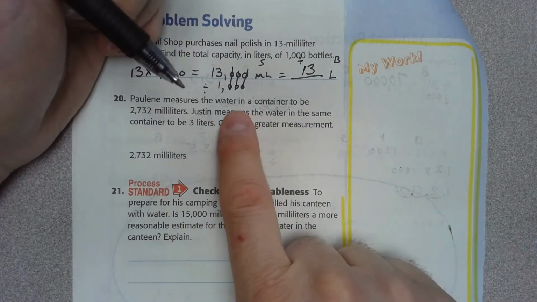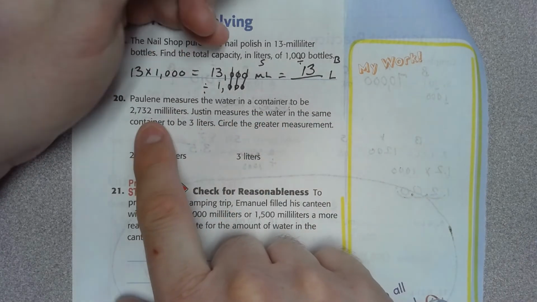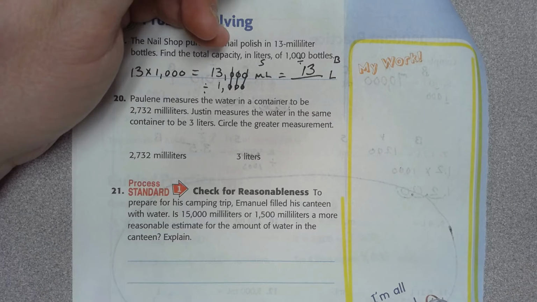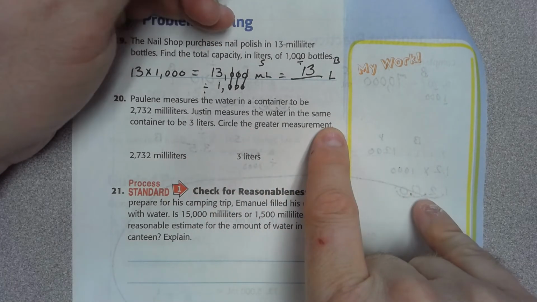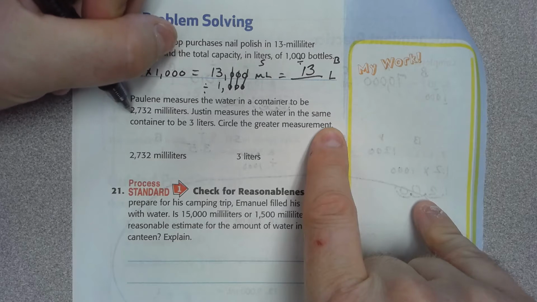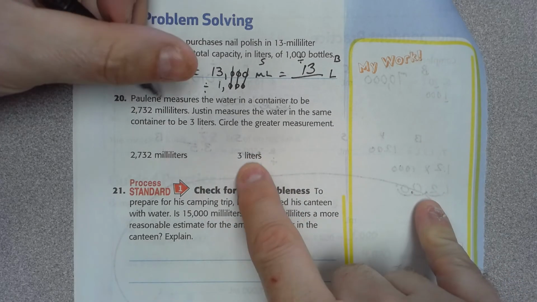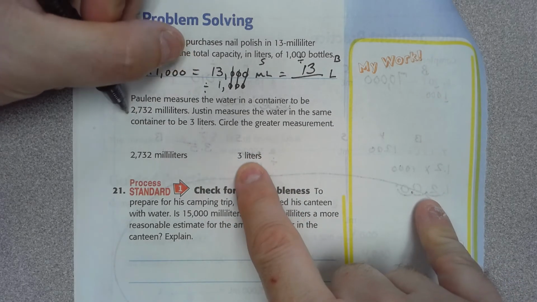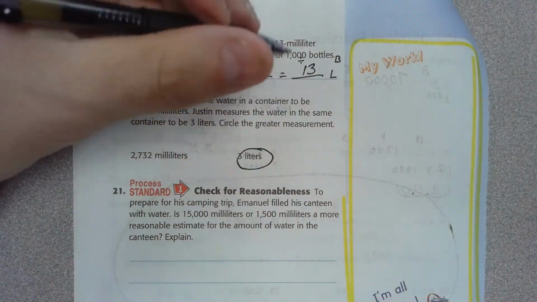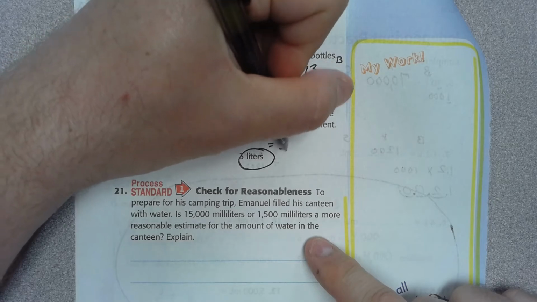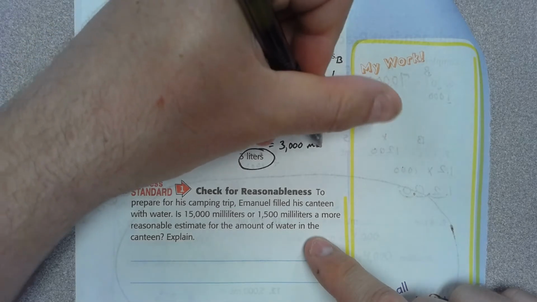Pauline measures the water in a container to be 2,732 milliliters. Justin measures the water in the same container to be 3 liters. Circle the greater measurement. Well, again, 3 liters has to be 3,000 milliliters, right? So 2,732 is not 3,000. So the 3 liters is the greater measurement because that is actually equal to 3,000 milliliters.